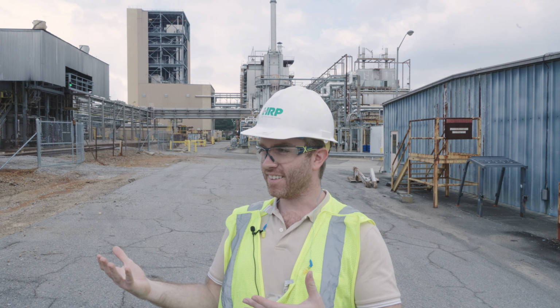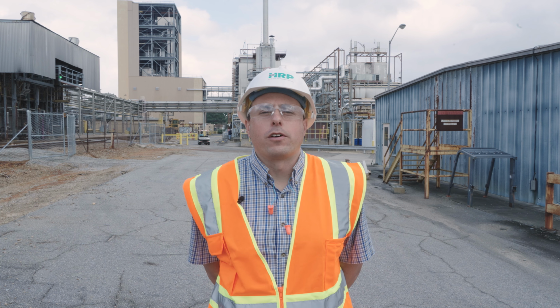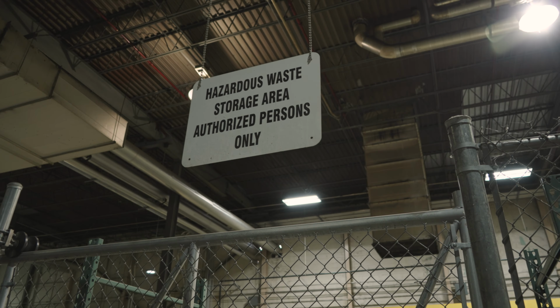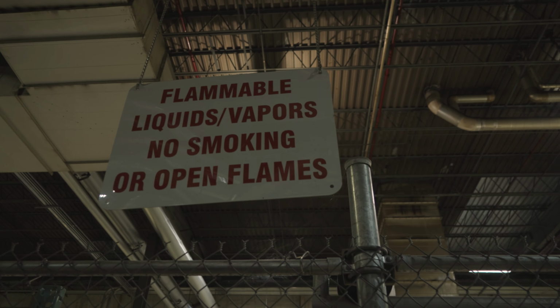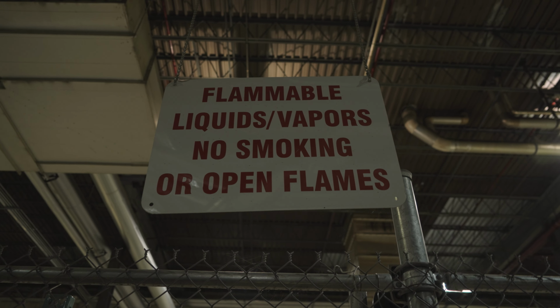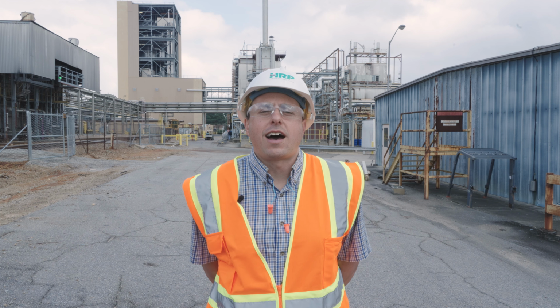Here's Michael now. The first thing we need to do is determine if the waste displays any characteristics of hazardous waste. In other words, we need to determine if the waste is ignitable, if the waste is corrosive, if the waste is reactive, or if the waste is toxic.